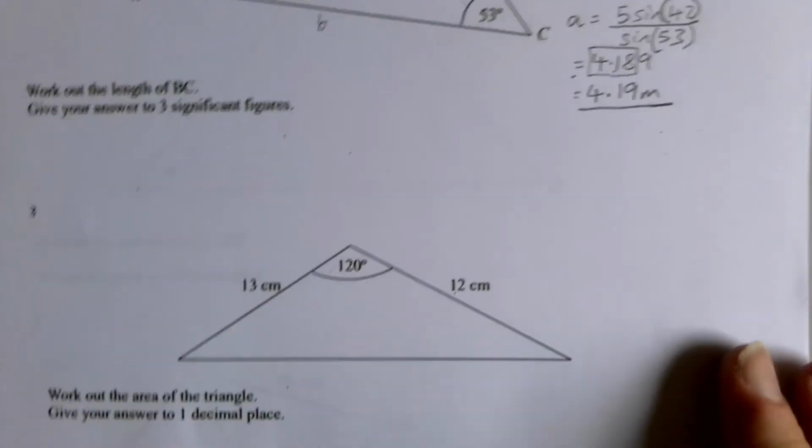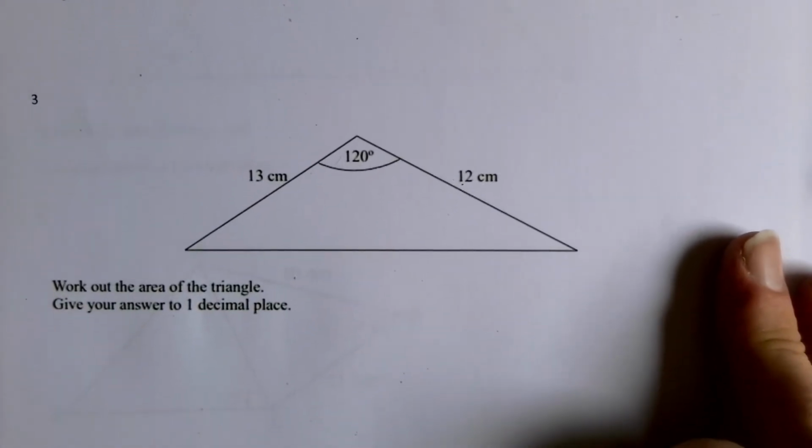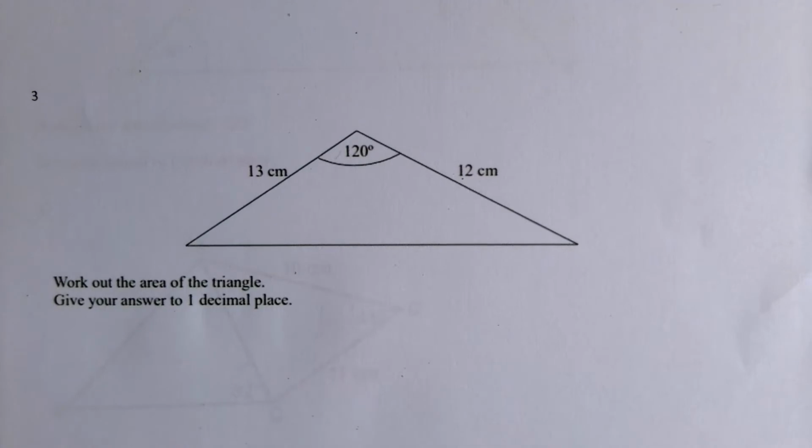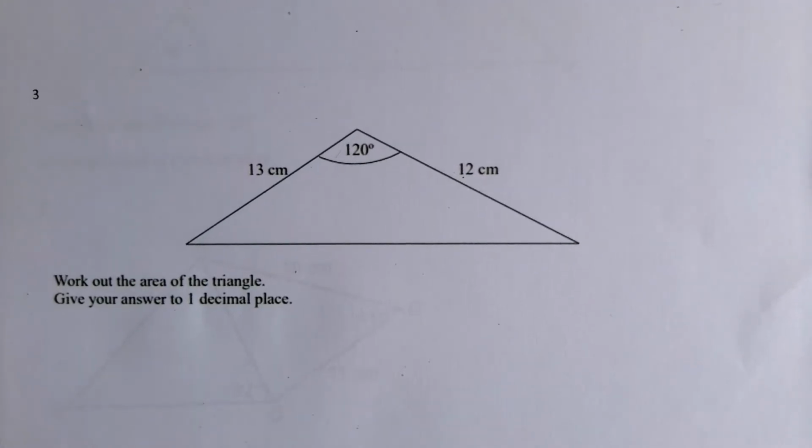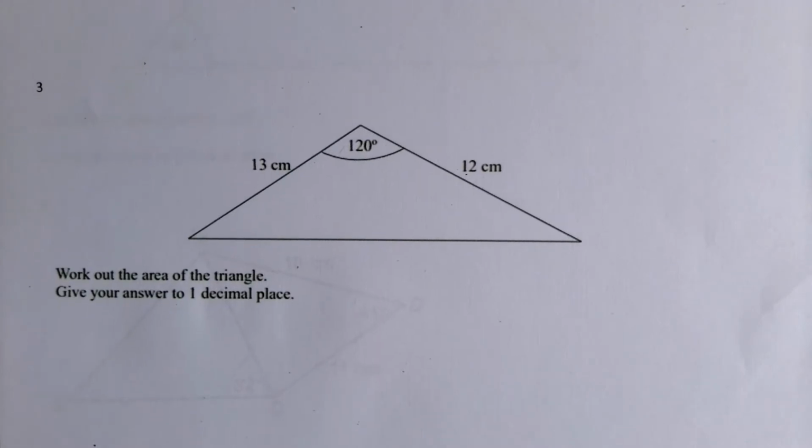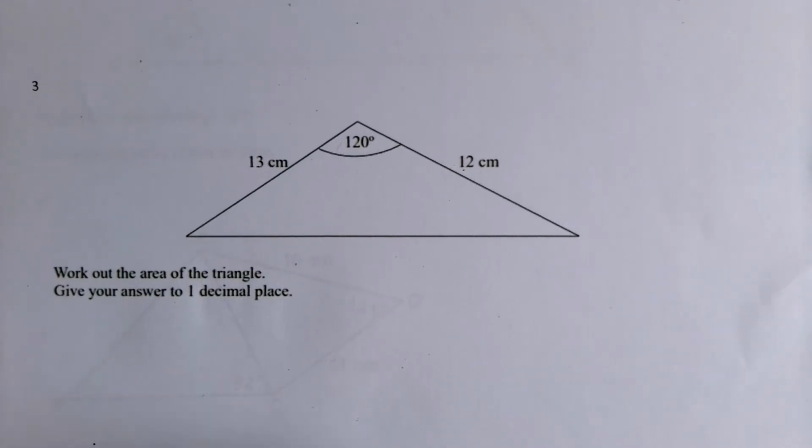So now we're going to move on from the sine rule to the area of a triangle, but using the sine rule. So the area formula, have a little go, see if you can remember what the area formula is, pause the video and then check that what you've got is right.